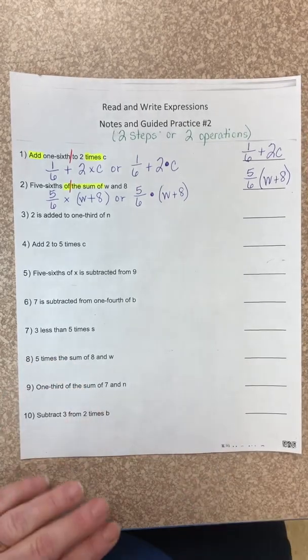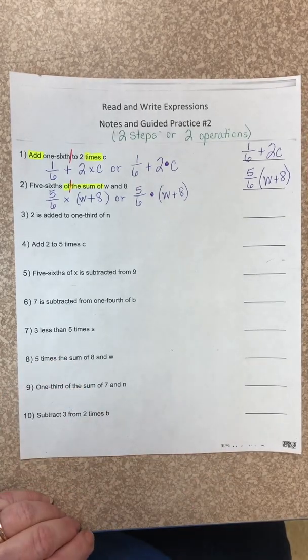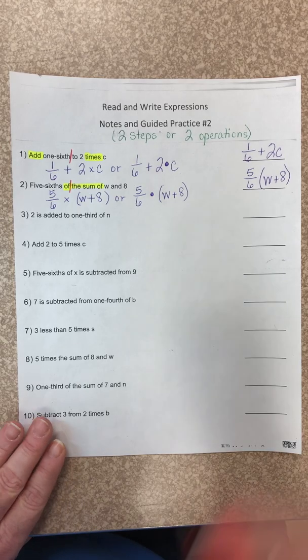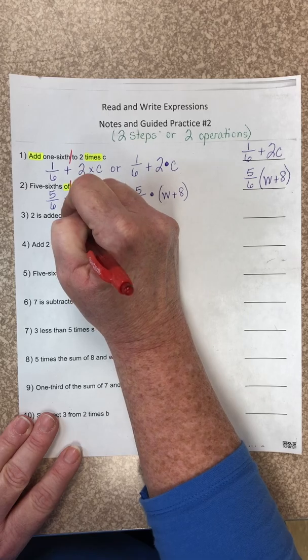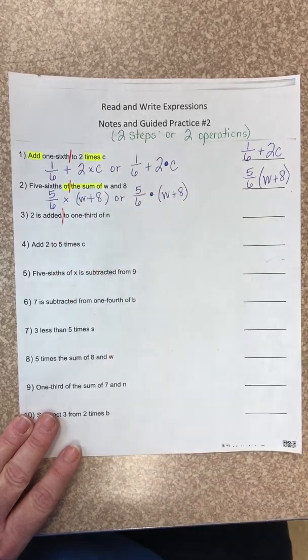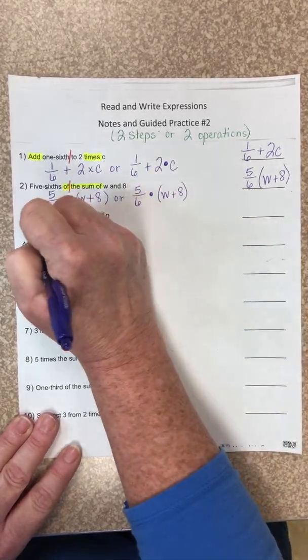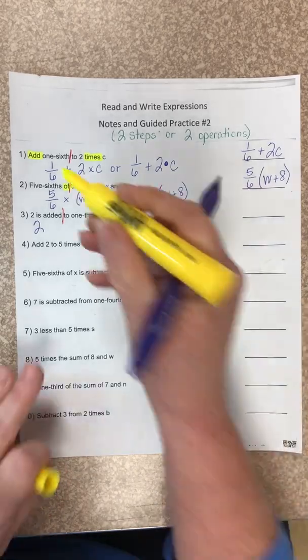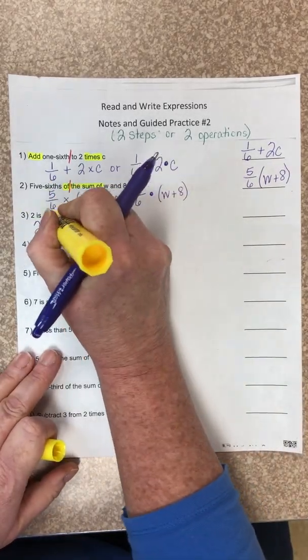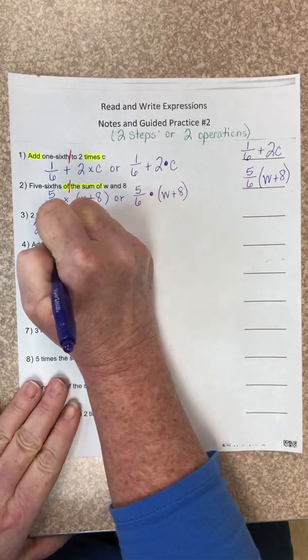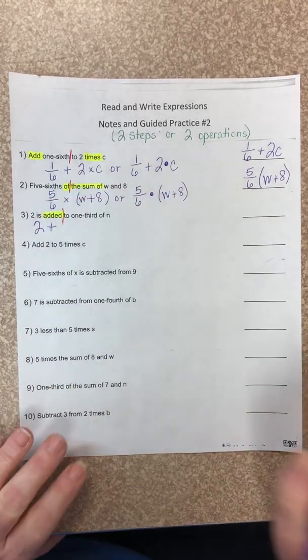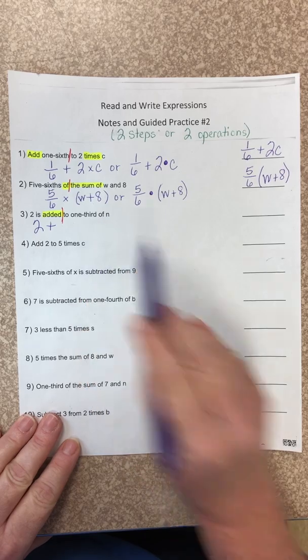Number 3, 2 is added to 1/3 of n. So first let's mark it. 2 is added. So I know I have the number 2. And I'm going to highlight added because that is my key word that tells me what operation I'm doing, because addition is considered to be an operation, to 1/3 of n.